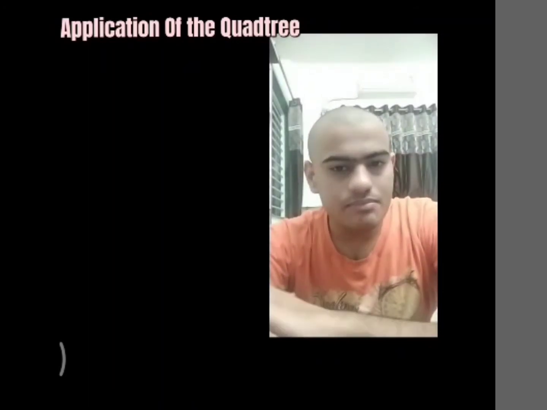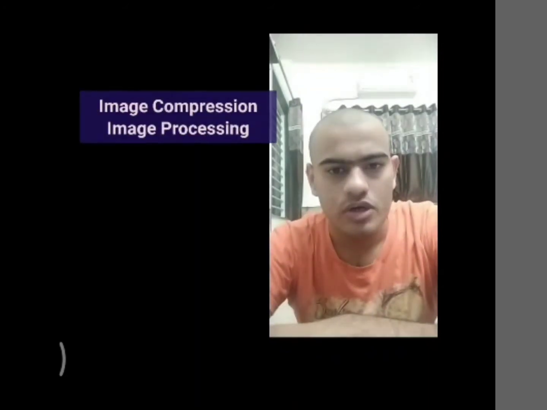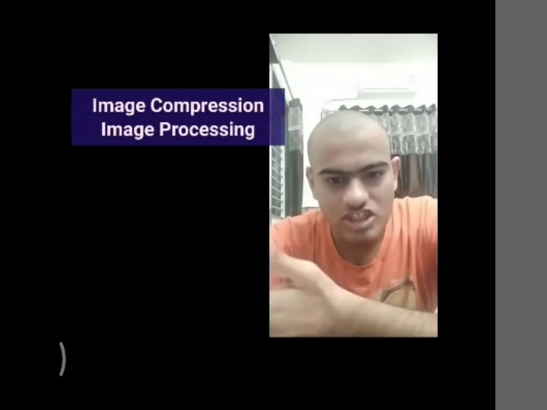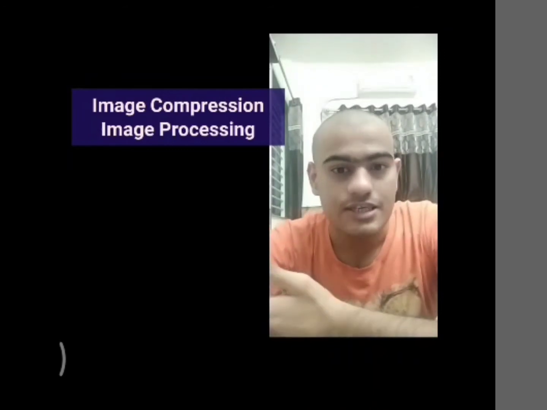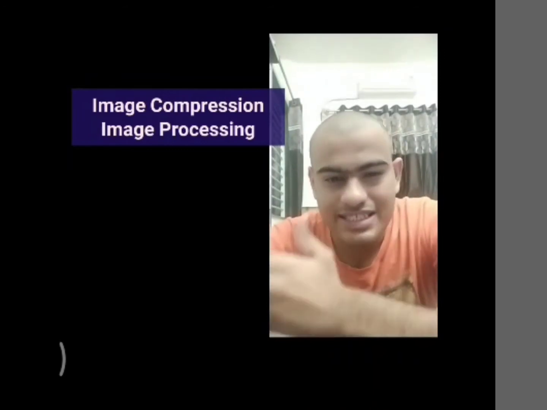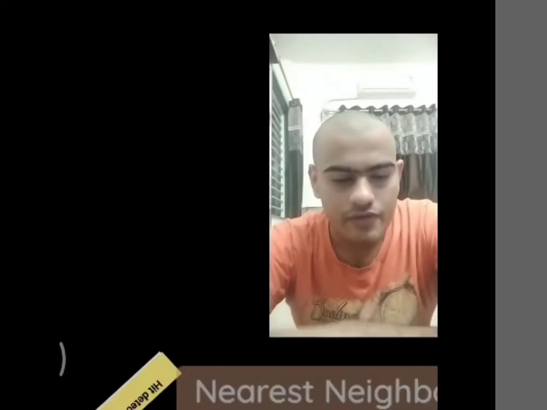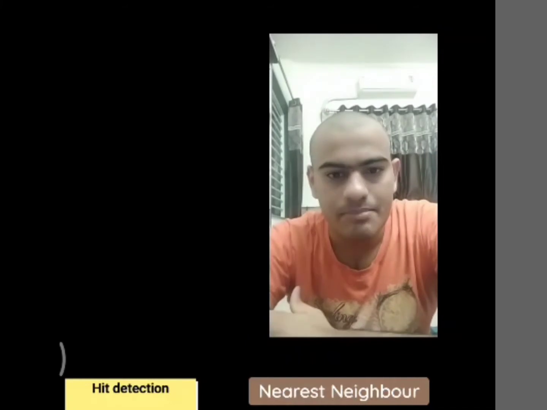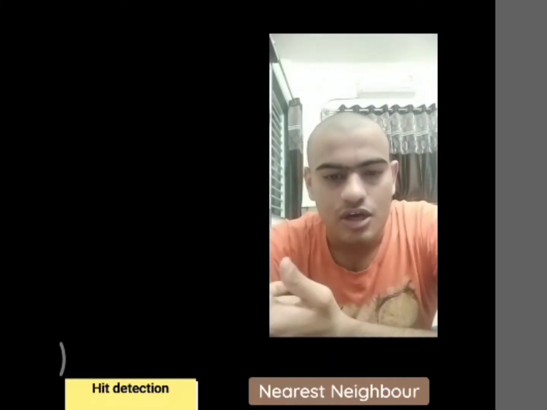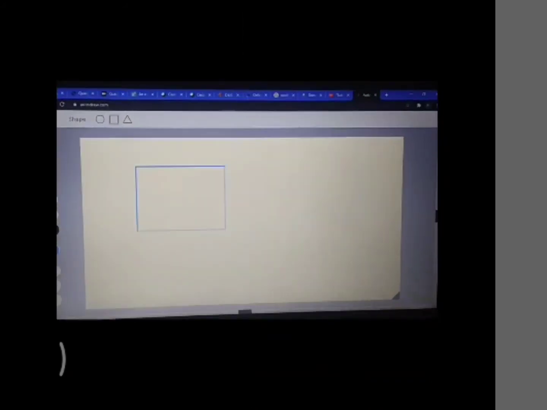Let us list the applications of the quadtree. The quadtree is mainly used with images, like image manipulation. So it can be image compression, image processing, mesh generation, max disjoint dataset, or state estimation. If we go to some basic applications, it can be hit detection or nearest neighbor.